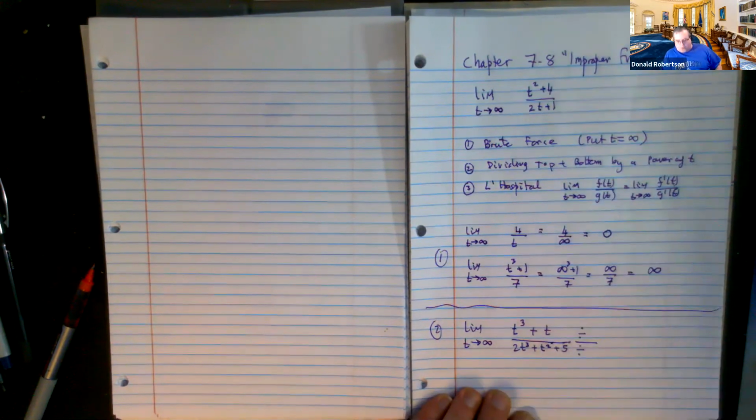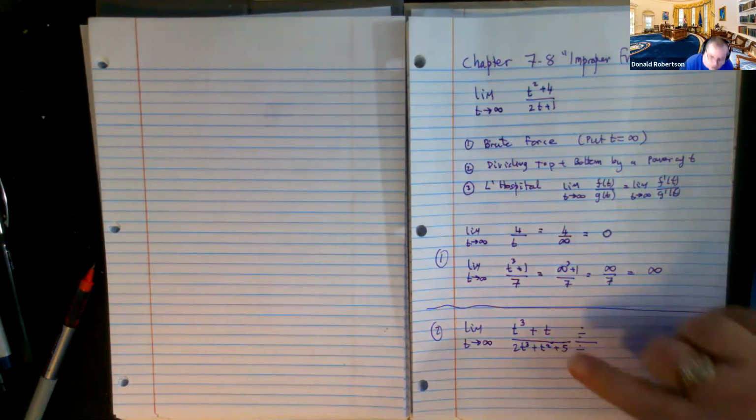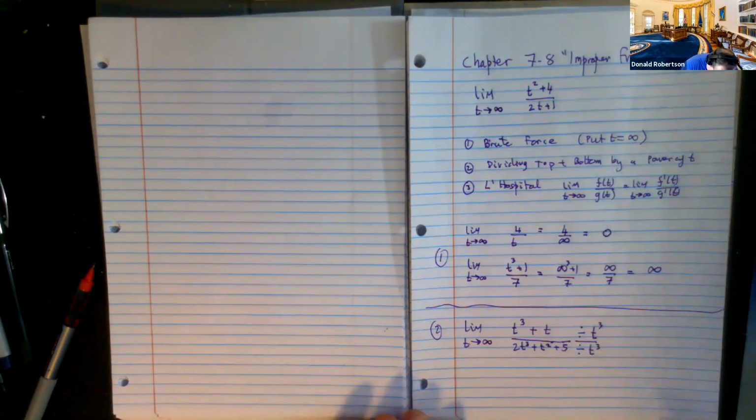So in this case, what we should try and do is divide the top and bottom by a power of t. And you decide by looking at the top. Would you agree t cubed is the biggest power of t? And it's t cubed in the bottom. So in this question, you divide the top and bottom by t cubed.